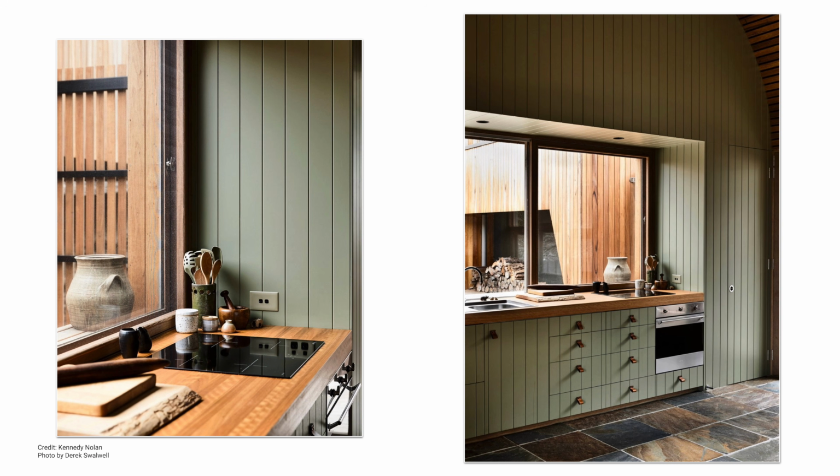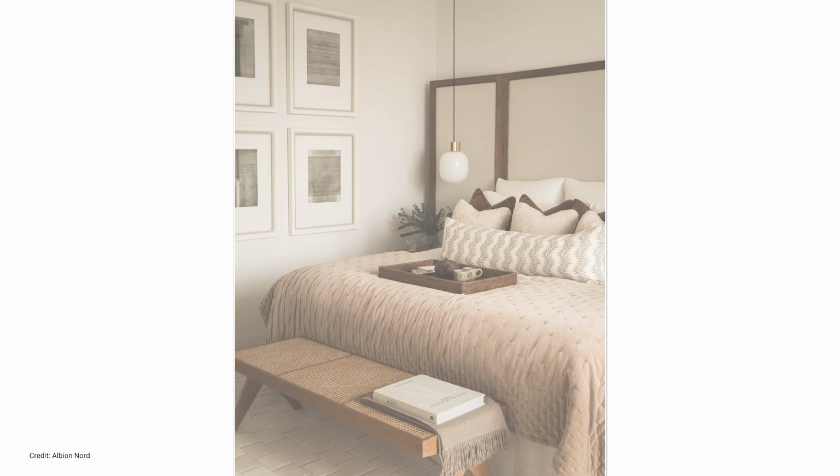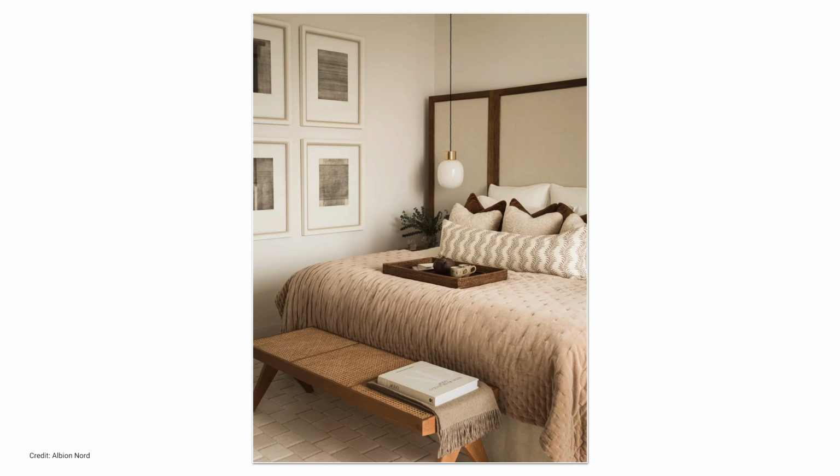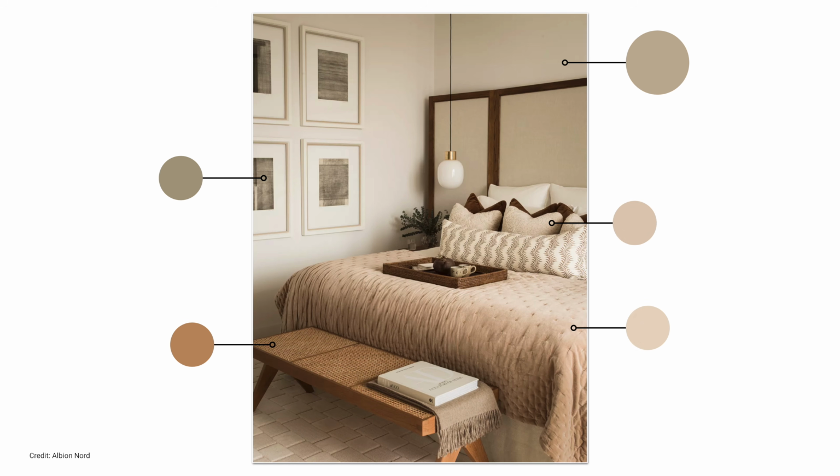Here are some examples of designers building a palette around a dominant color. This designer has chosen sage green as their dominant color for their kitchen, and based the rest of the palette on complementary muted tones such as beige, browns, and grays. Another example is this bedroom, where the designer has chosen cream as their dominant color and extended the palette with various shades of beige and light brown.